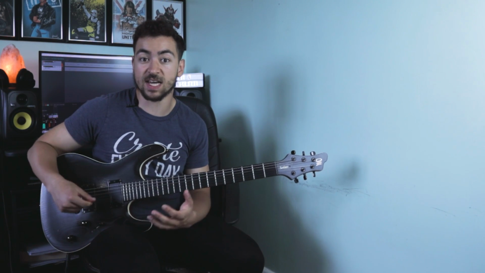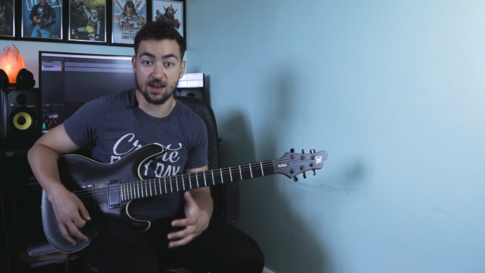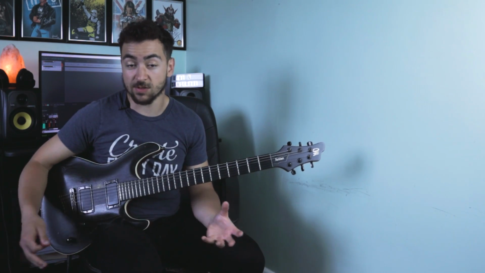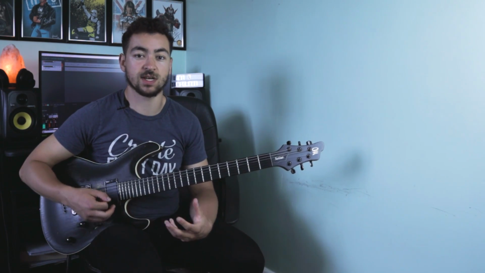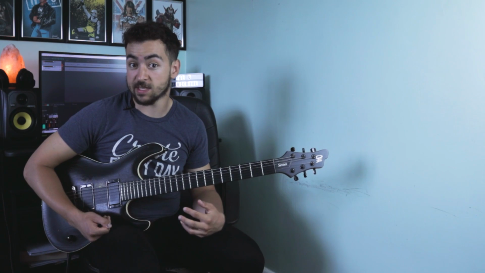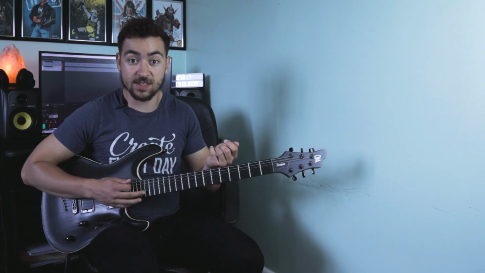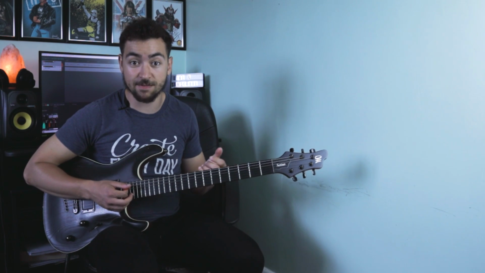Now, the other mode I said was the F Lydian scale. So the Lydian mode creates a sort of ethereal, dreamy sound. So it's best for those chilled, laid back songs that you might want to create. What we can do is, with the home key of C, F is going to be our root note for Lydian. So we're playing F Lydian.